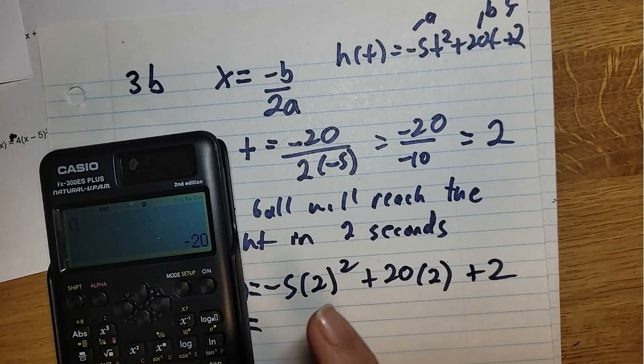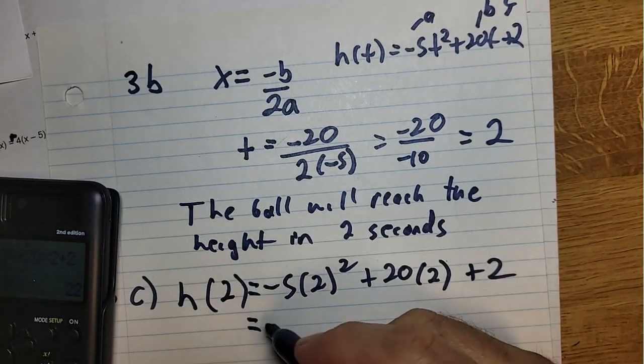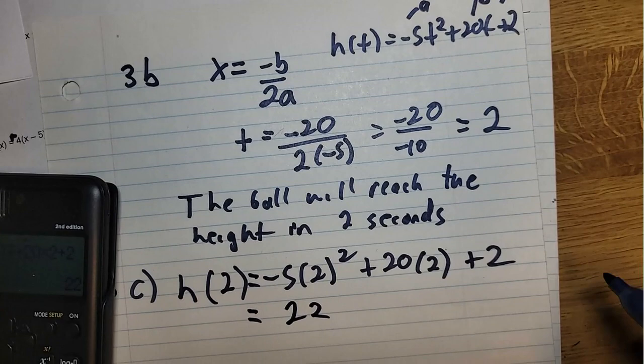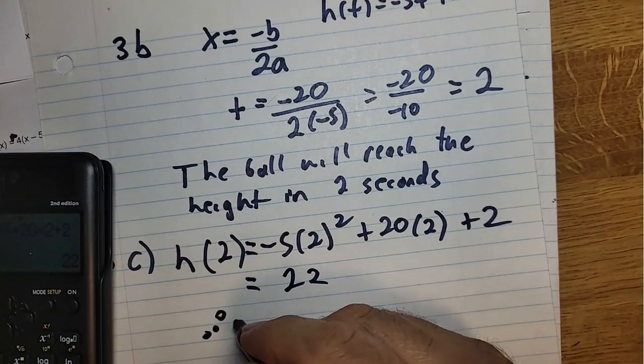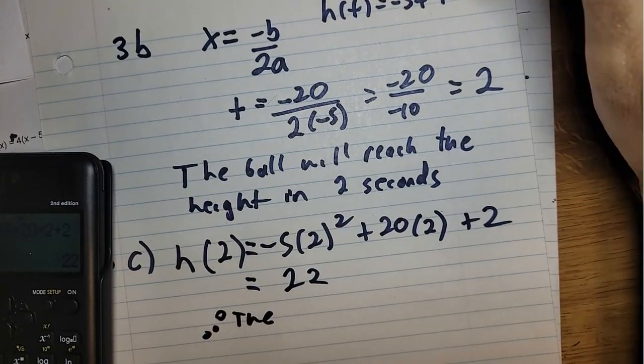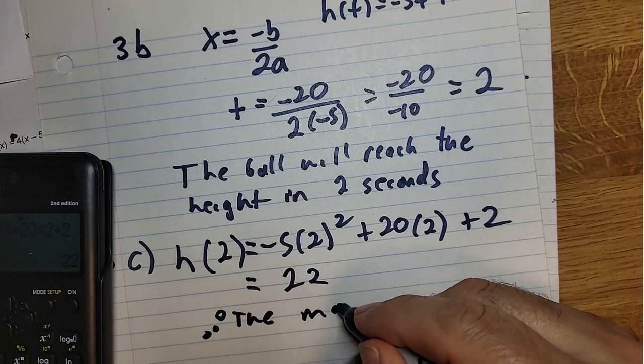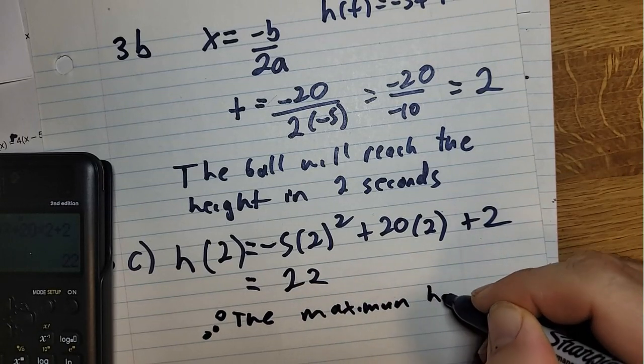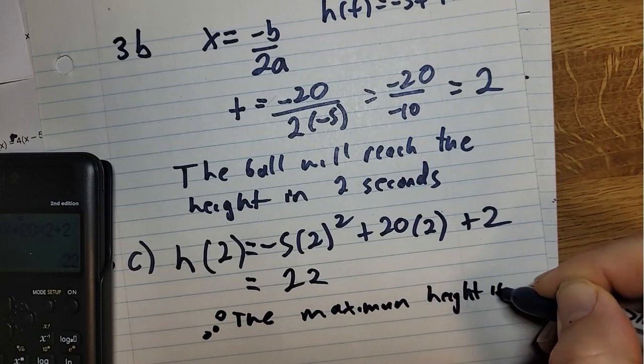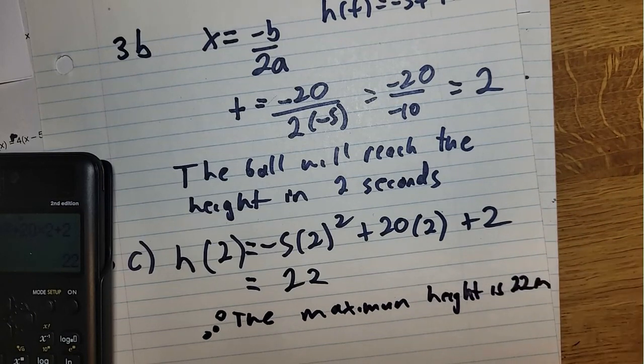Negative 5 times 2 squared plus 20 times 2 plus 2 equals 22. 22 what? Meters. Therefore, the maximum height is 22 meters. Okay, that's B and C.